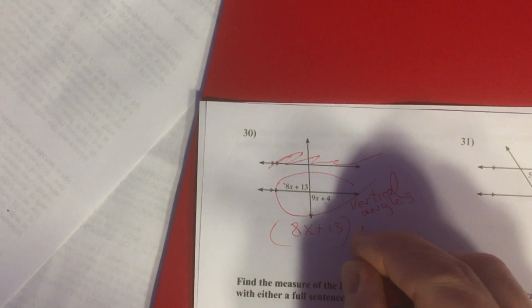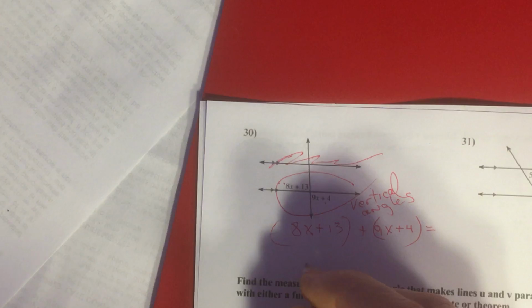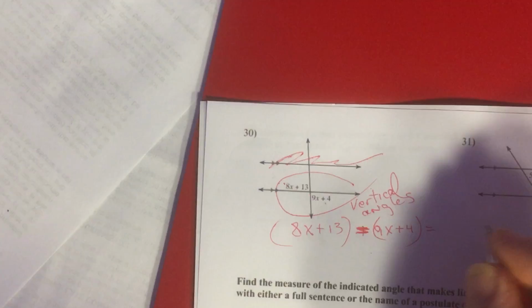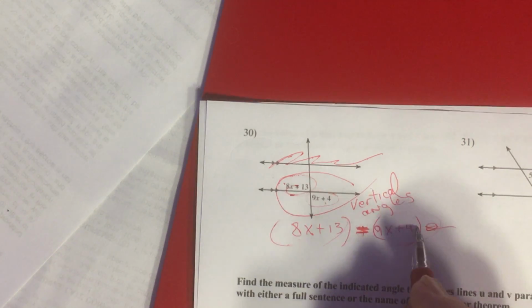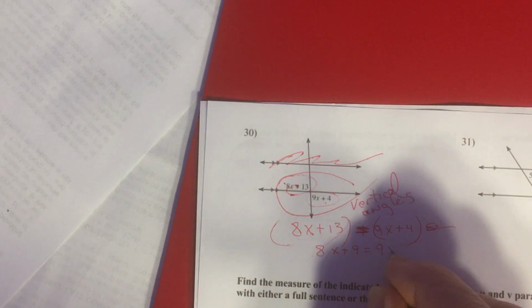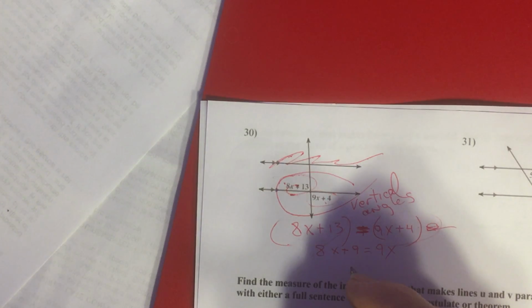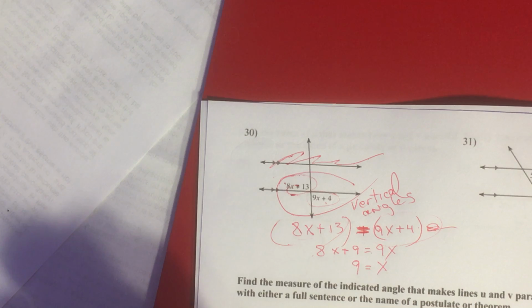8x plus 13 plus 9x plus 4 is equal to, actually, it's not that they're plus, they have to equal each other, don't they? This angle has to equal that angle. So this has to equal that. If I subtract 4 from both sides, I get 8x plus 9 is equal to 9x. If I subtract 8x from both sides, I get 9 is equal to x. And I'm done.